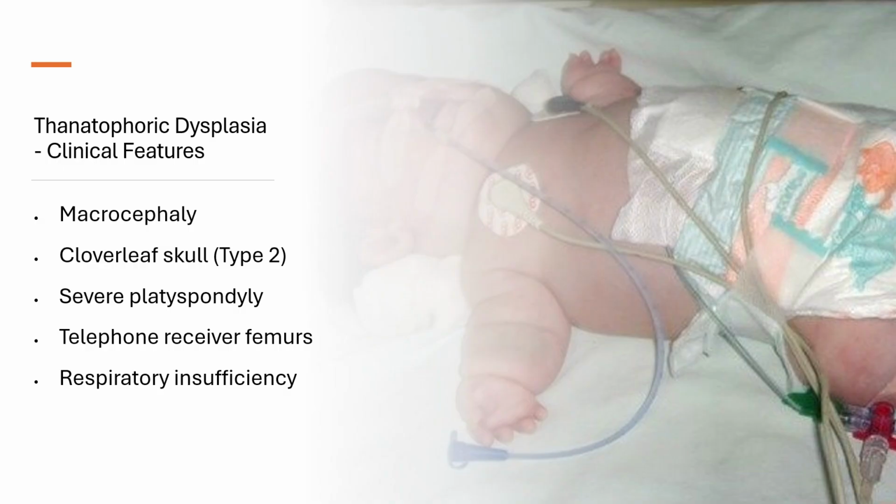The clinical features of thanatophoric dysplasia create a constellation of findings that help you recognize this condition while understanding why it proves incompatible with life. Think of each feature as representing a different aspect of how severely disrupted bone and cartilage development affects the growing baby. The macrocephaly develops because the skull growth follows different mechanisms than limb bone growth, creating a disproportionately large head compared to the dramatically shortened body.